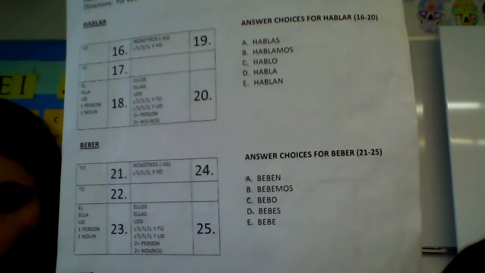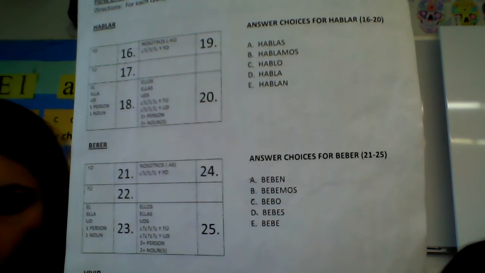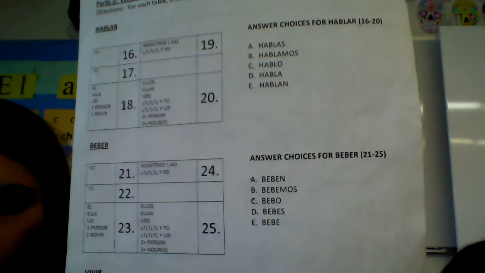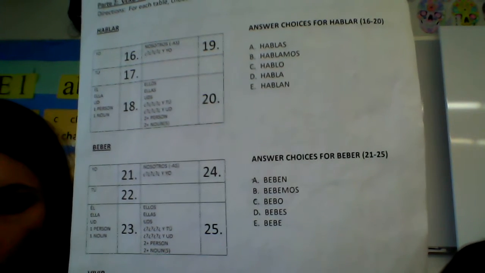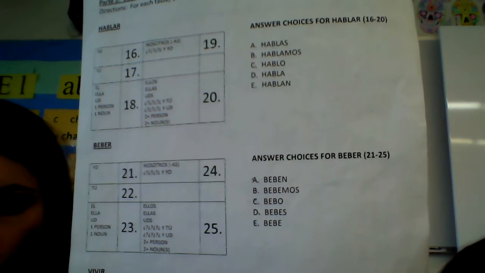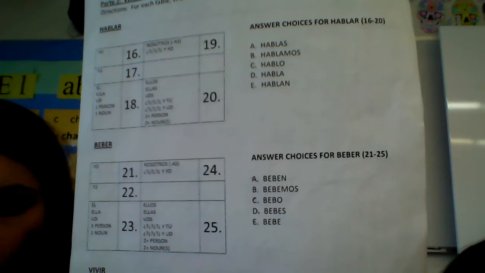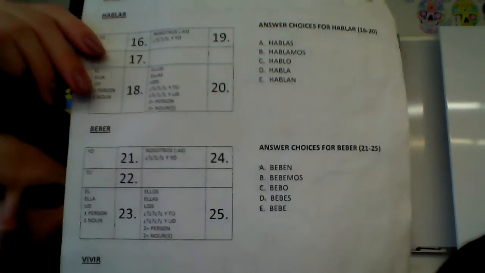24 wants nosotros, nosotras, or somebody and I, the nosotros form for beber. And 25 wants the ellos, ellas, ustedes, two or more people or things form for beber. Again, make sure you use A, B, C, D, E only one time each for this section. And you may pause if you need more time.